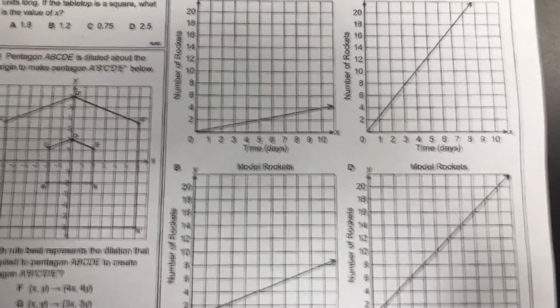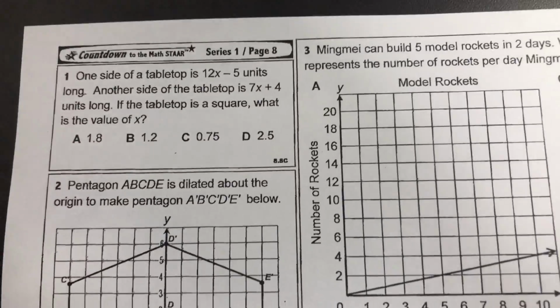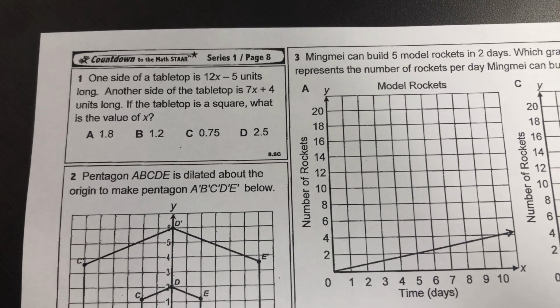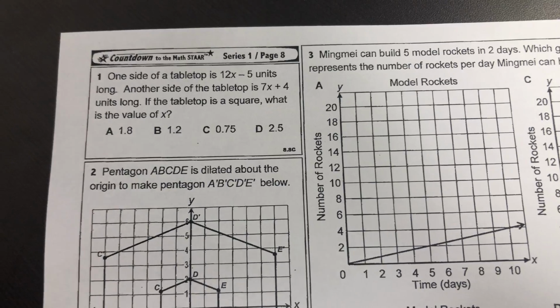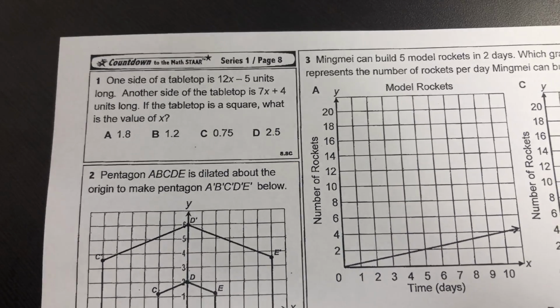Warm up for today, which is 11/20. Our first question is: one side of a tabletop is 12x minus 5 units long. Another side of the tabletop is 7x plus 4 units long. If the tabletop is square, what's the value of x?